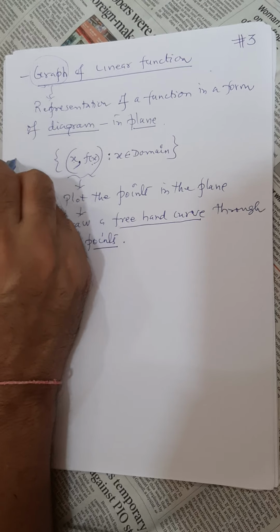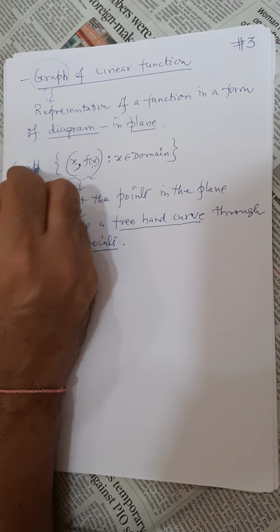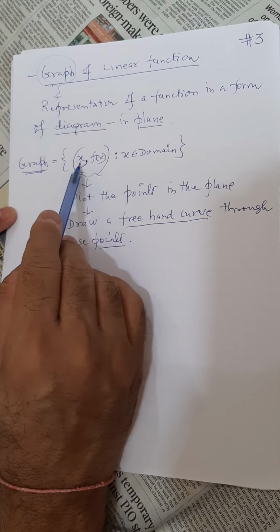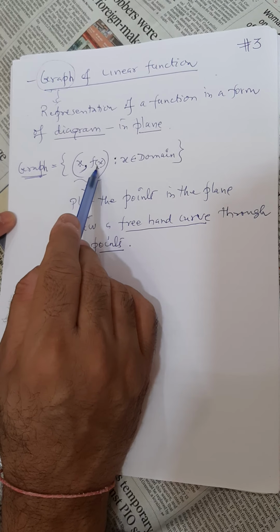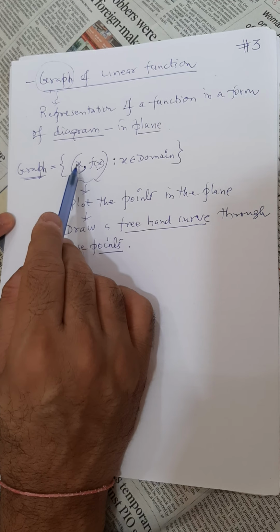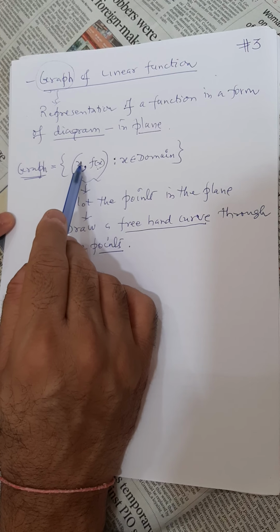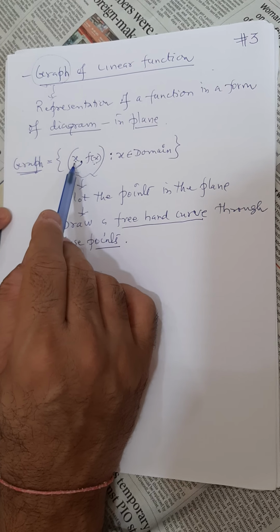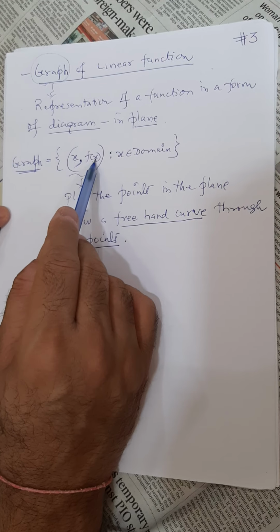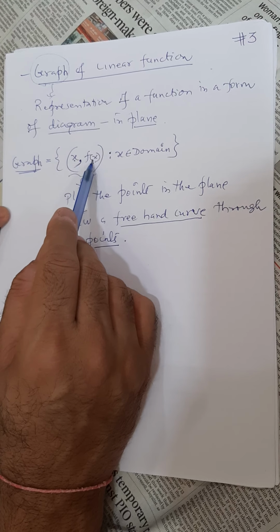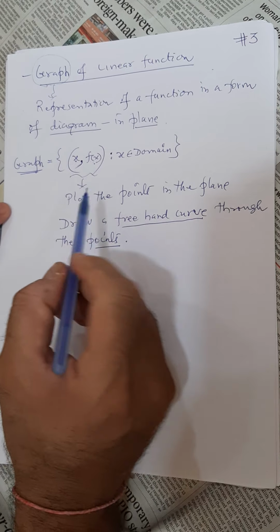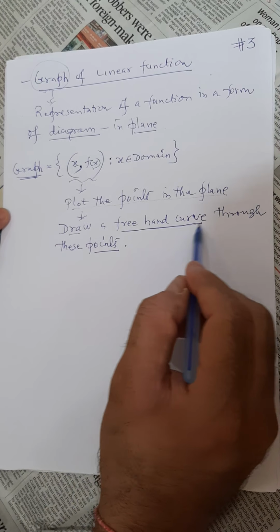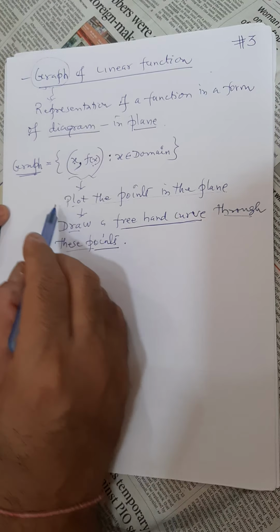This is, in general, the definition of a graph. A graph is a presentation of all these points x comma f of x. Suppose I have chosen 0, this comes from the domain. You can choose from the domain 0, then find f of 0. Ordered pairs, now, if you recall. Take 1, then find f of 1. Take 2, find f of 2, and so on. So plot these points in the plane. Draw a freehand curve through these points, so we'll get the graph of the function.